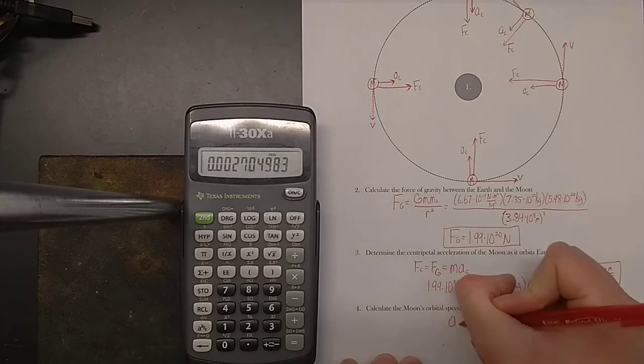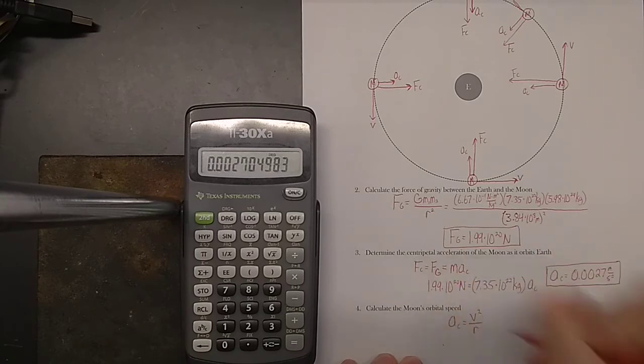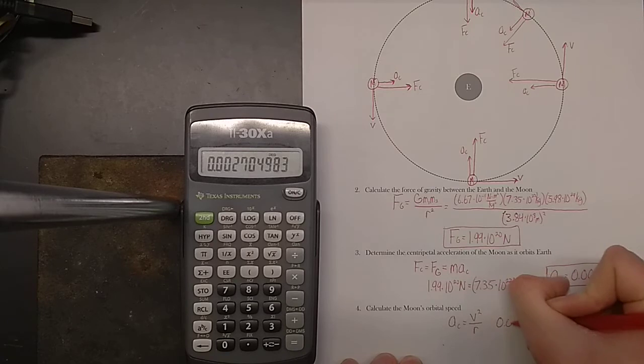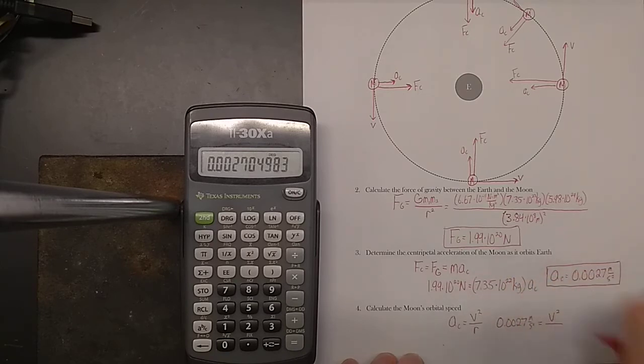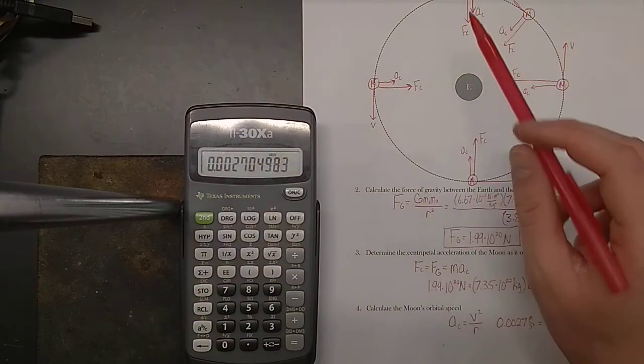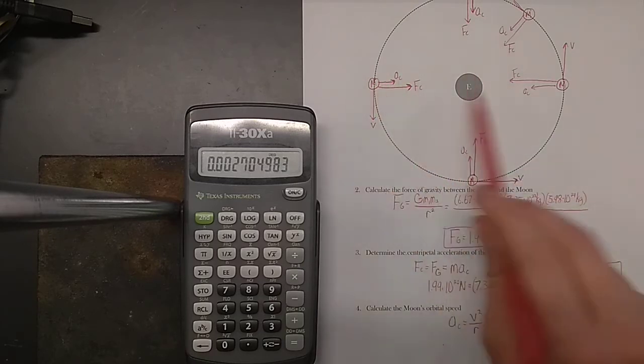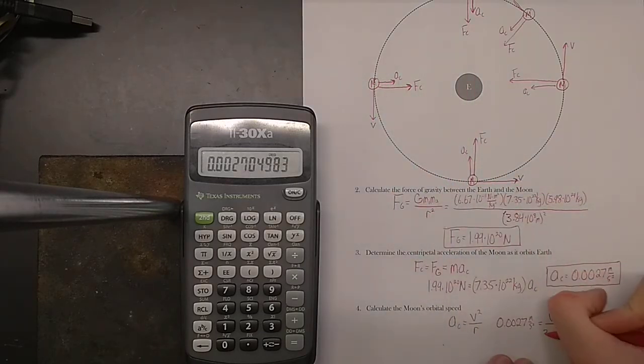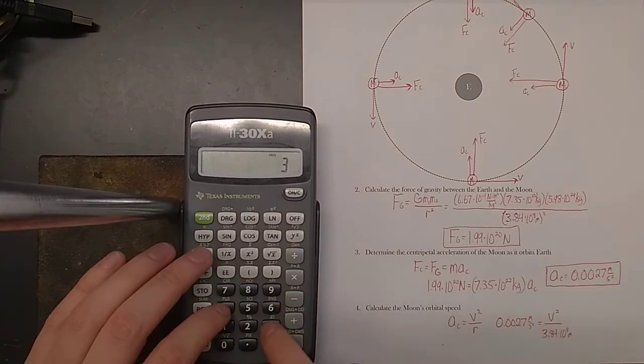Because we know that AC is equal to v squared over r. AC is 0.0027 meters per second squared. R is the radius of the circle that the object is traveling in. That would just be the distance between the moon and the Earth, which we already had, 3.84 times 10 to the 8th. So this is interesting. We've got a small number times a really big number. We're going to solve for v squared, multiply these two together and then take the square root. Let's see what happens.